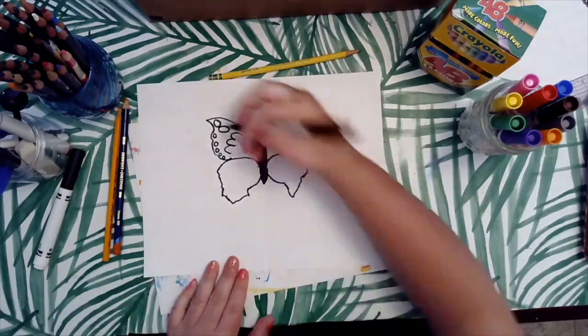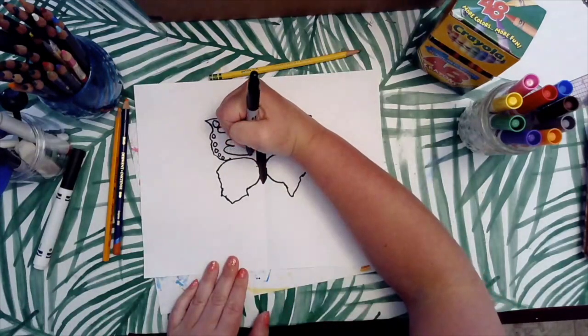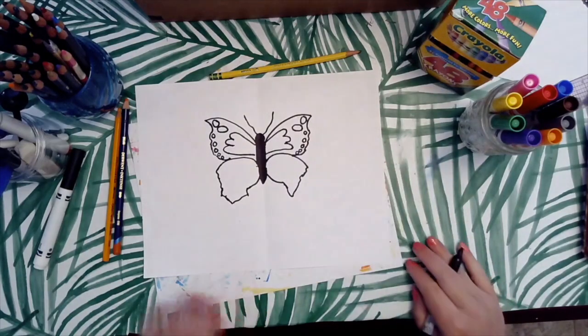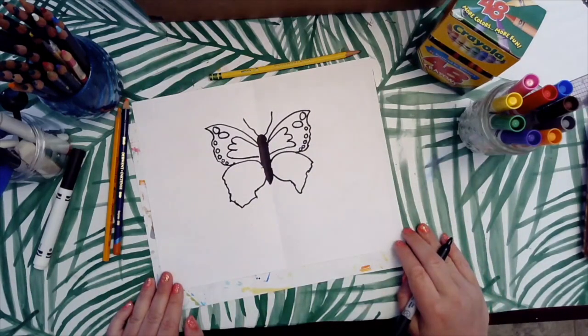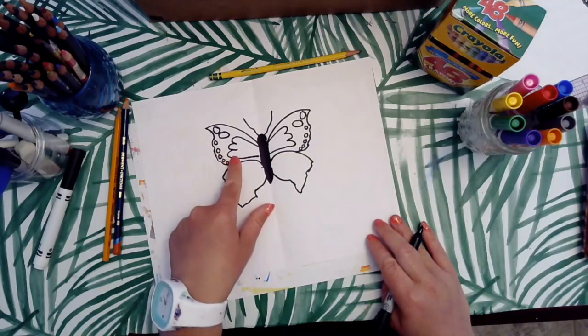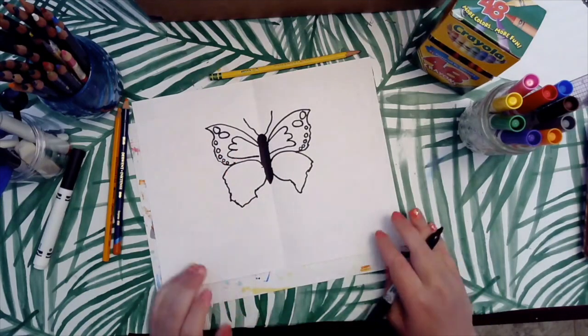Now I want to close that off, so I come all the way to the middle. All the way to the middle. Perfect. So, kind of looks like, I don't know, a bird foot maybe? I don't know what it looks like.